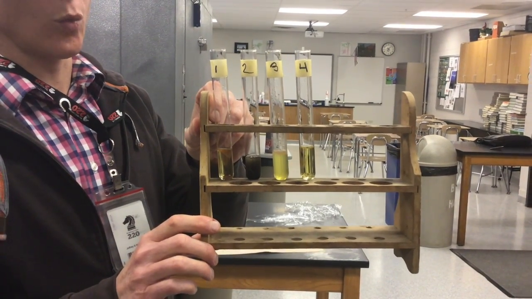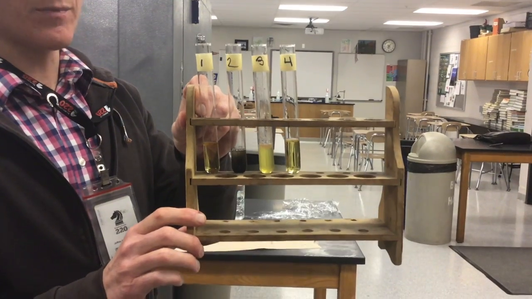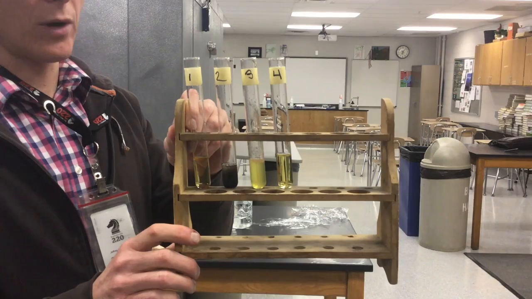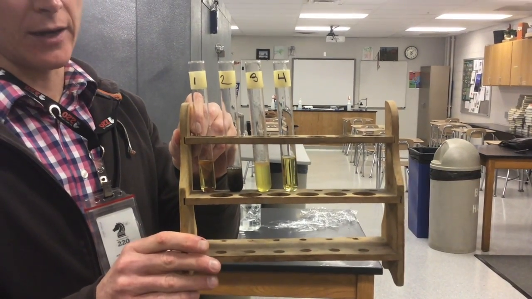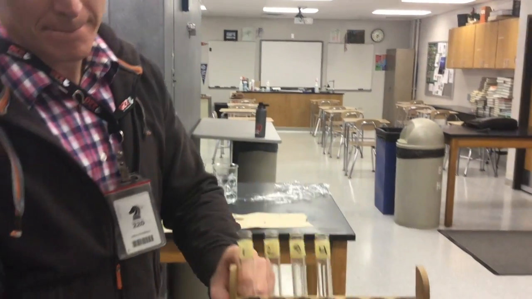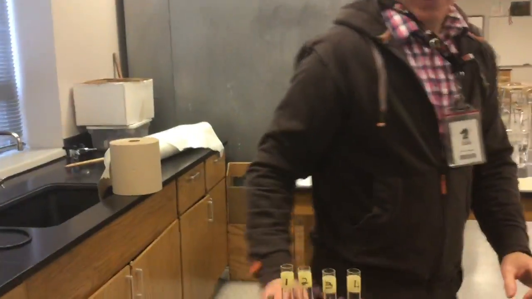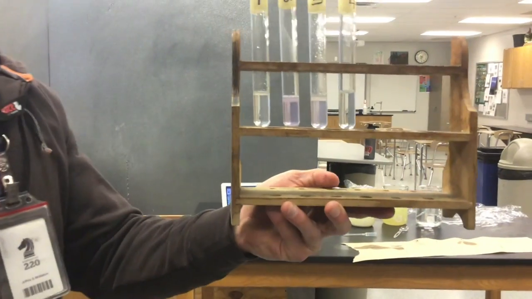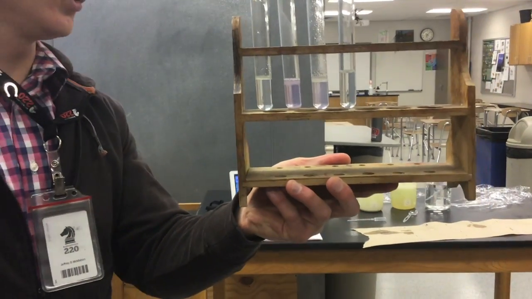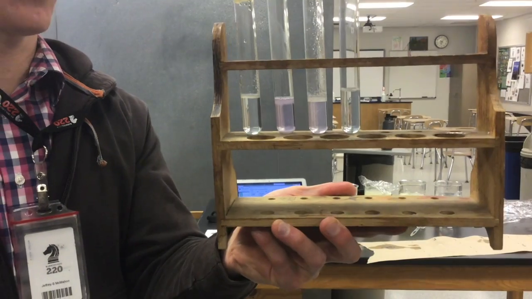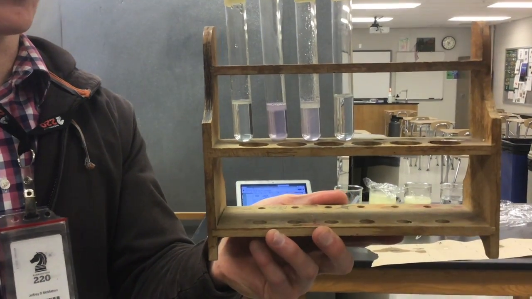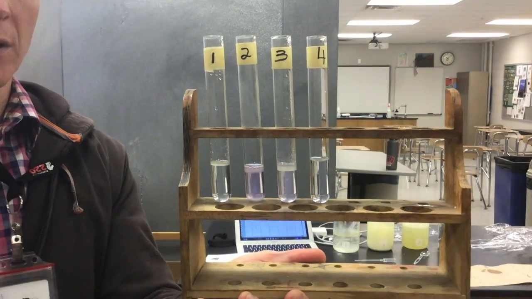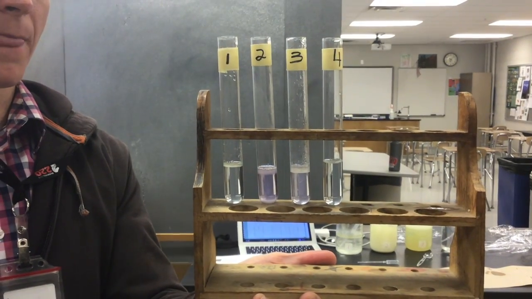All right. So one of these unknowns is positive for starches, which is long-chain carbohydrates, and 3 of them are negative for starches. Okay. All right, for the Biuret test, we can see that we have some, remember Biuret is testing for proteins. 2 of these are testing positive for proteins. That's when you see that purple color. And 2 of these are testing negative for proteins, so not in the unknown.